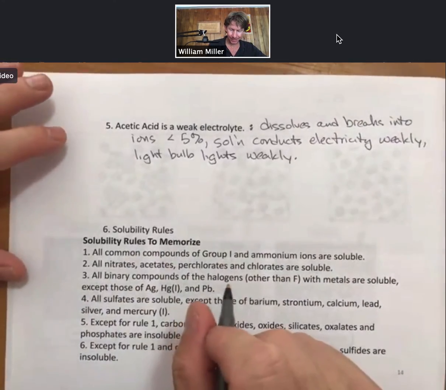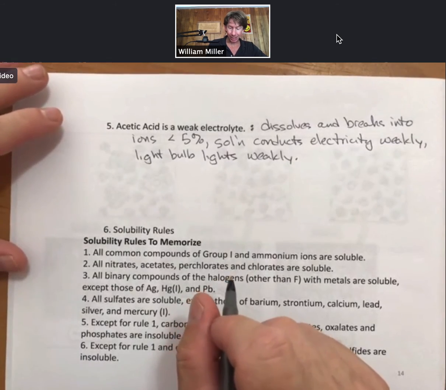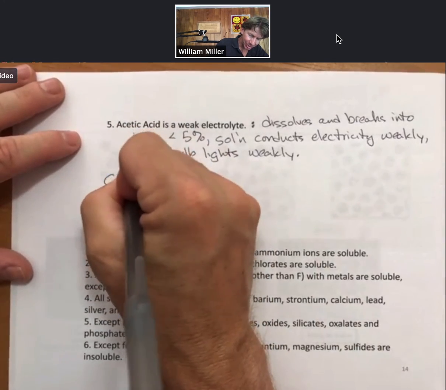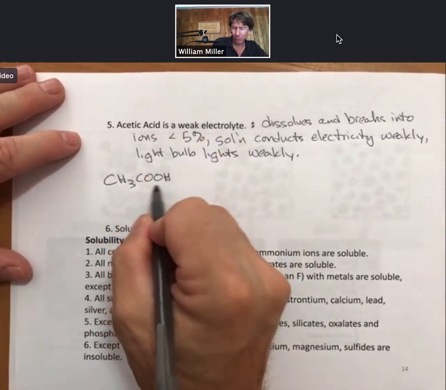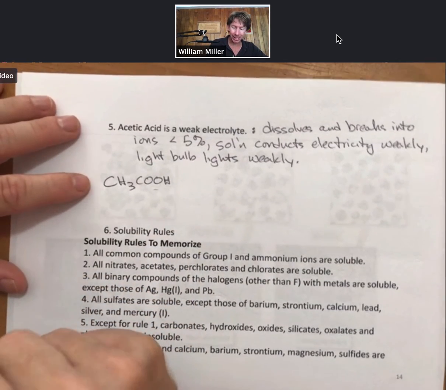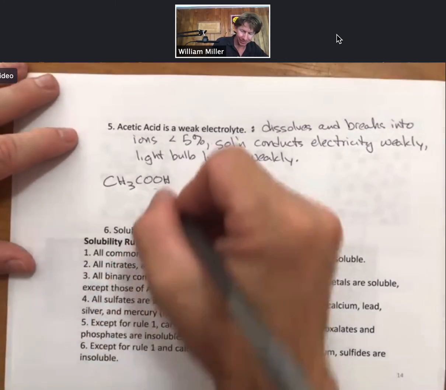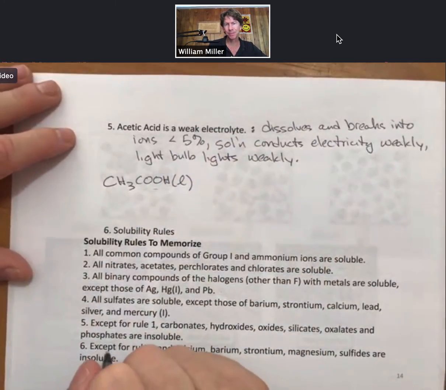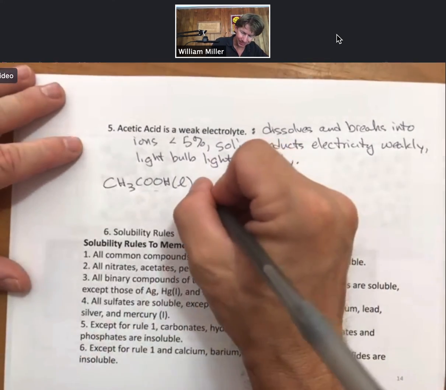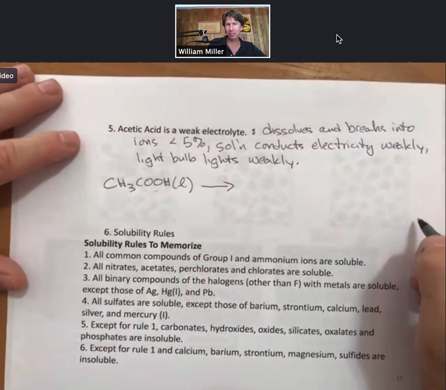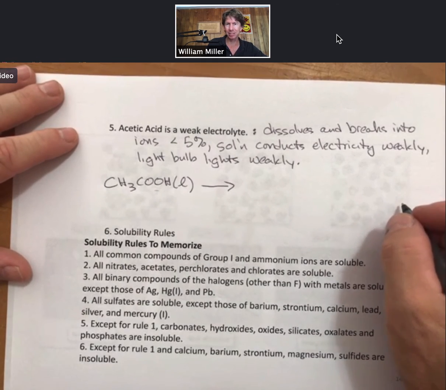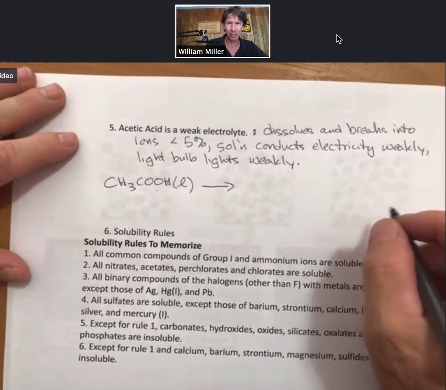Now, acetic acid is a weak electrolyte. We've talked about acetic acid before. It is CH3COOH, where we've talked specifically about the COOH group before. And acetic acid in its pure state is a liquid at room temperature. And if you dissolve it, all of the species on the right-hand side will be aqueous. That's what dissolving means. If I ask you to write a dissolving reaction, all the products will be aqueous.